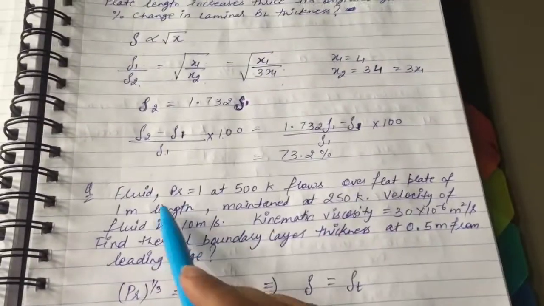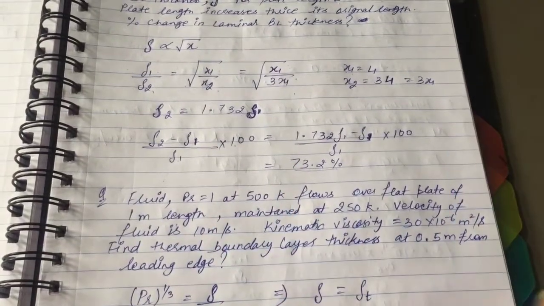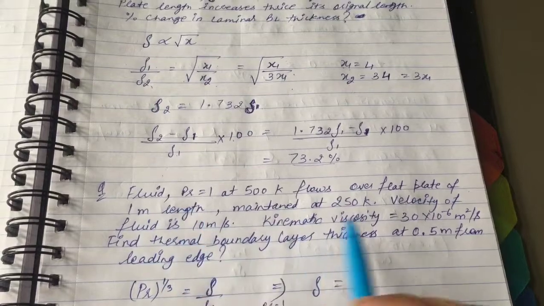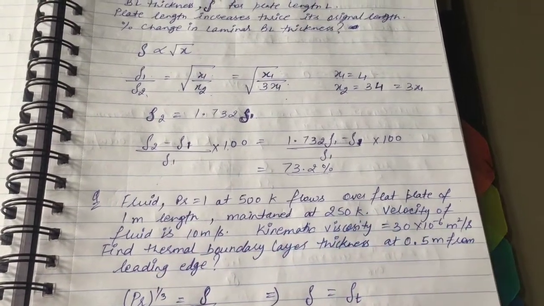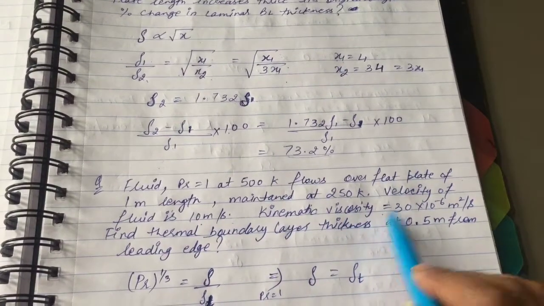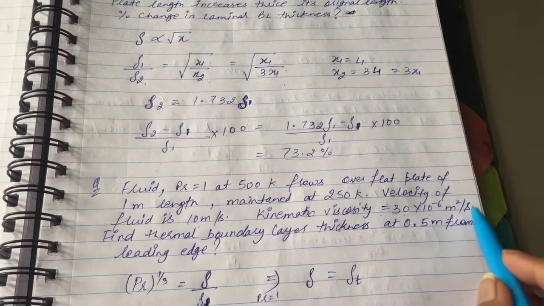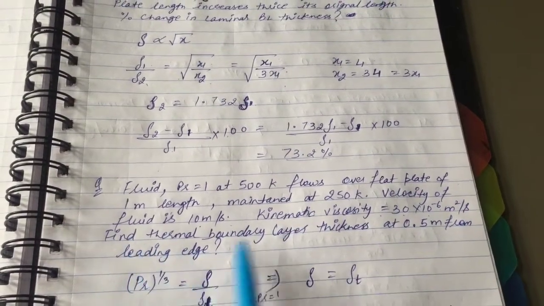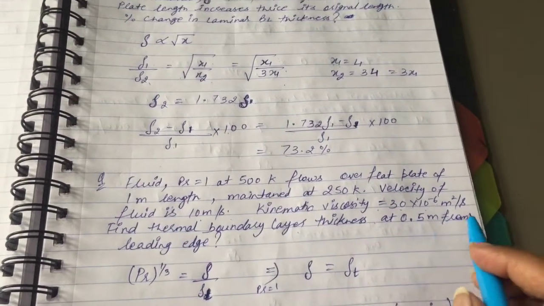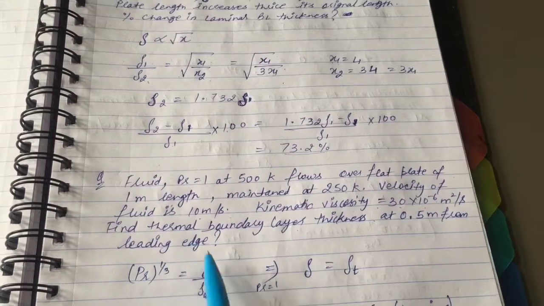Next question: a fluid of Prandtl number 1 at 500 Kelvin flows over a flat plate of 1 meter length maintained at 250 Kelvin. Velocity of the fluid is 10 meter per second. Kinematic viscosity is given as 30 into 10 to the power minus 6 meter square per second. We have to find the thermal boundary layer thickness delta t at 0.5 meter from the leading edge.